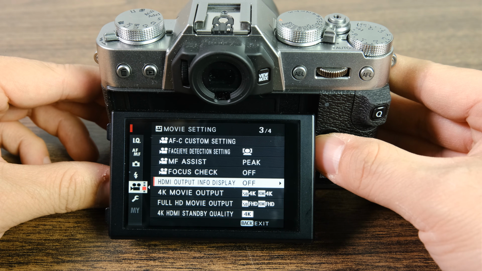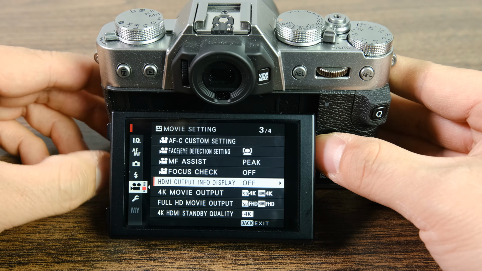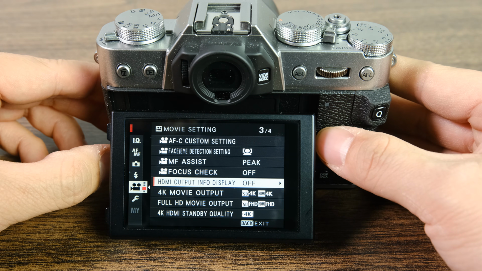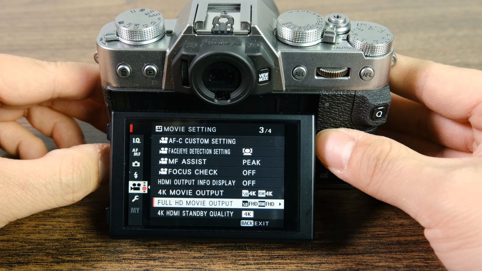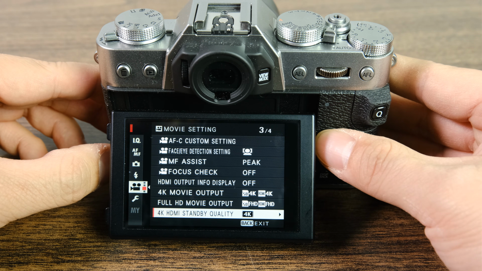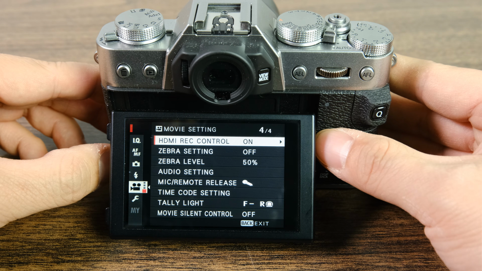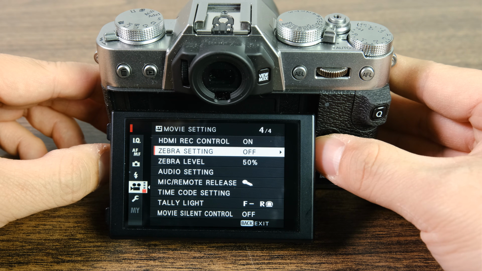But if you want to see information go out through the HDMI port, then you definitely want to turn that on. These output settings, like I said, I don't really hook a monitor up to my X-T30, so I just leave those at the defaults. 4K output via HDMI, that's usually pretty good, but for the most part, like I said, I don't really bother changing any of those settings.